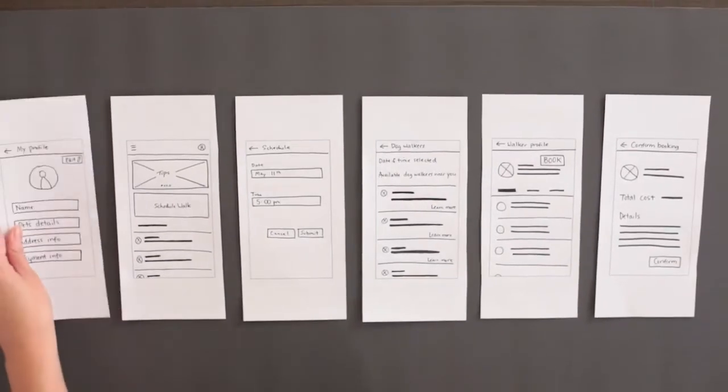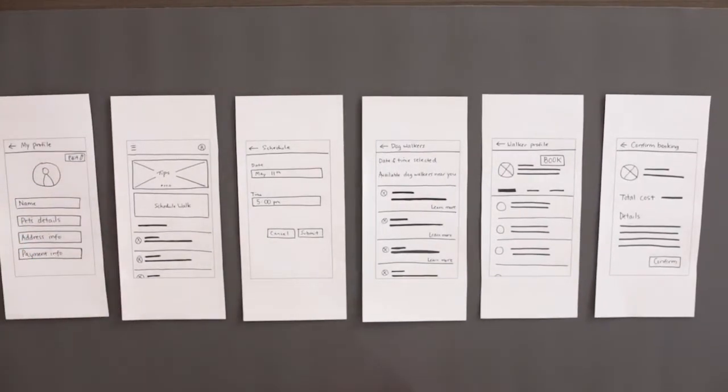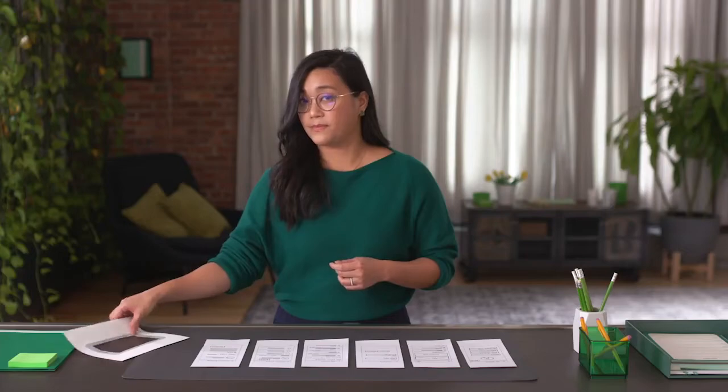We might also want to consider what happens when a user visits the app to edit their profile. They wouldn't go through the flow we just discussed, so instead we'll place that screen to the left of the home page. To make our prototype interactive, let's imagine a user wants to schedule a dog walker on the 11th of the month at 5 p.m.